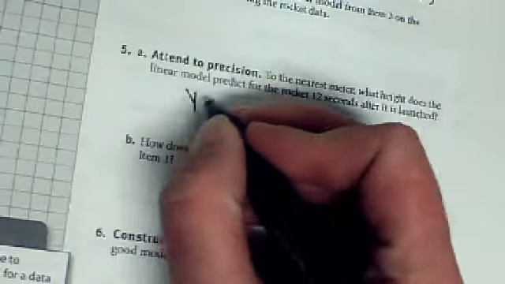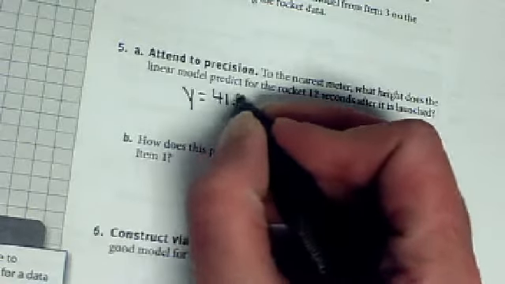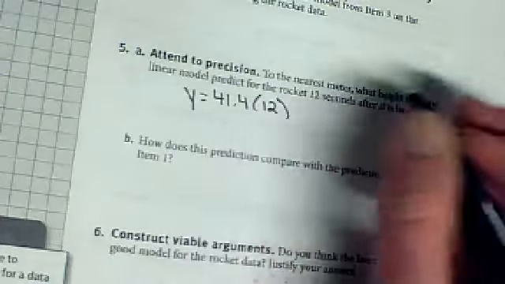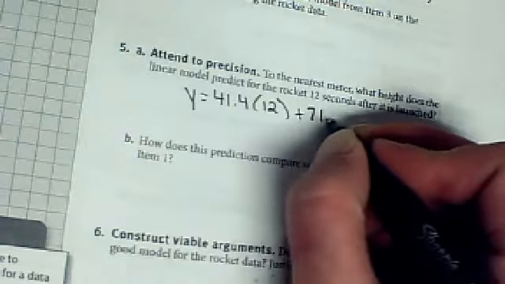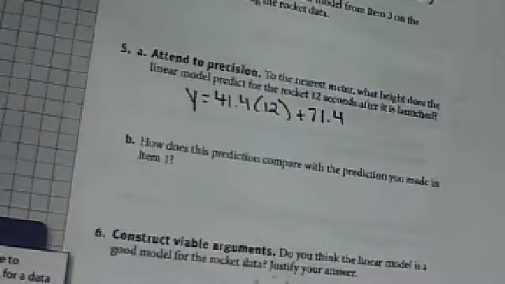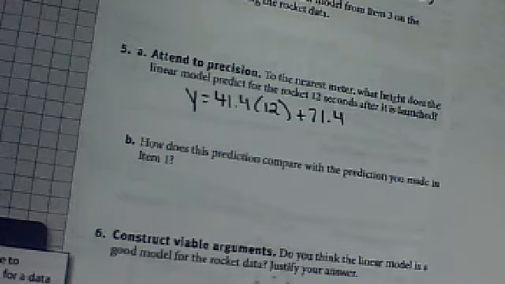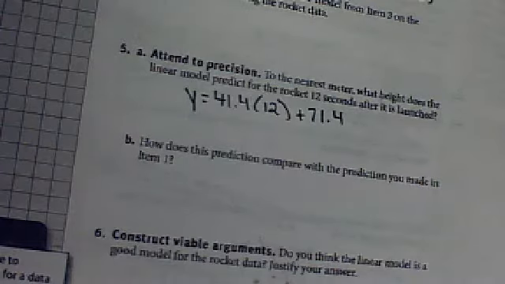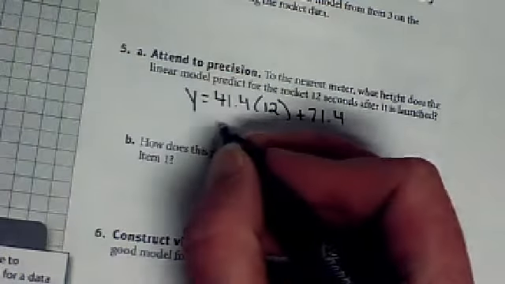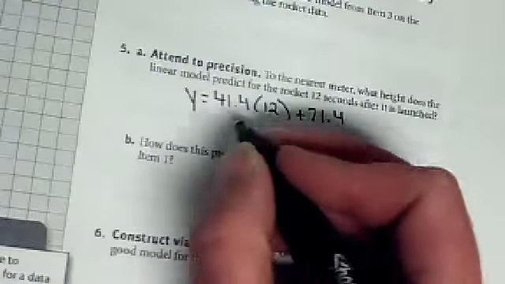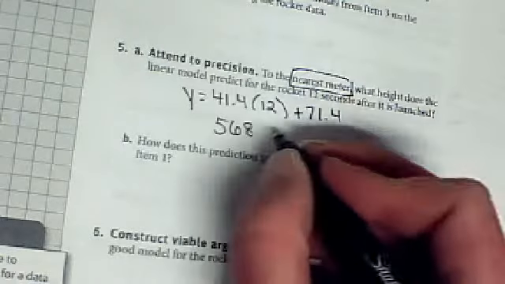What height would this model predict for the rocket 12 seconds after it's launched? Well, that would mean we'd plug in 12 for the x in our equation and see what we get. 41.4 times 12 plus 71.4. That gave me 568.2. Oh, it says to the nearest meter, so just 568 meters.